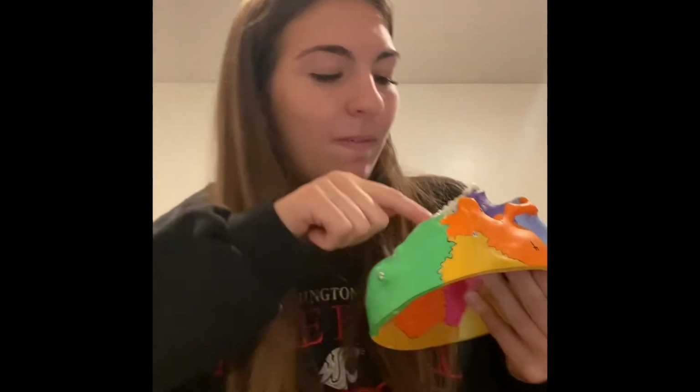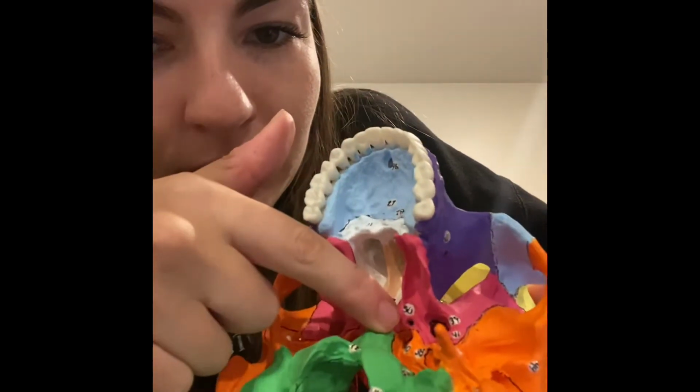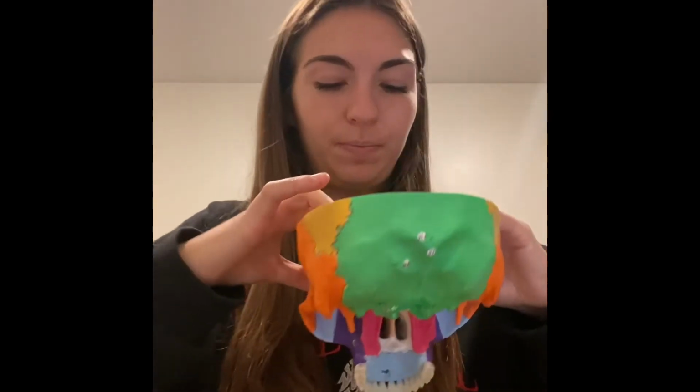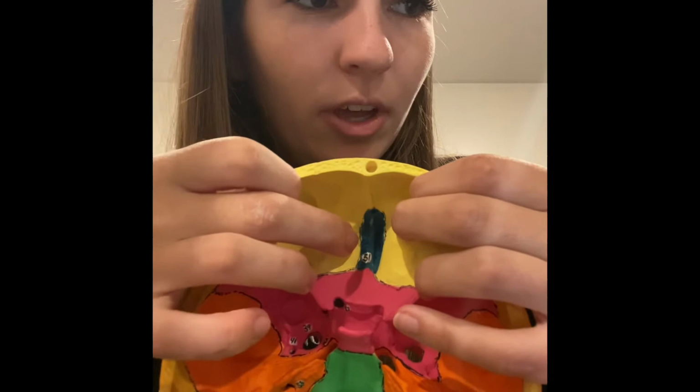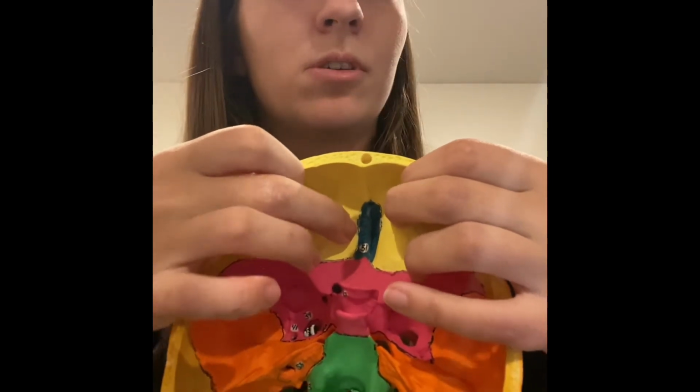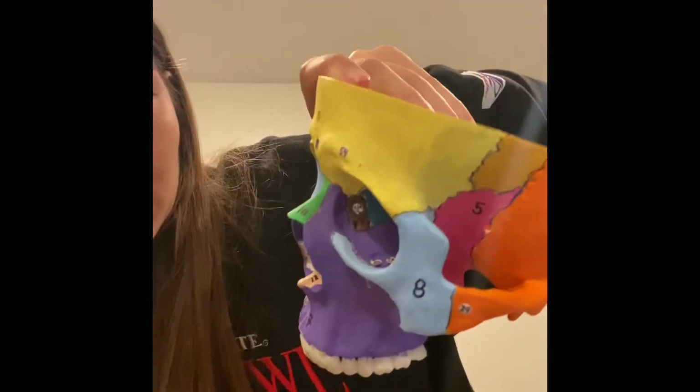Then the pterygoid canal is going to be 50. So this little dot right here. Your olfactory foramina. Oh yeah, it's right here on the ethmoid bone. So that's 51. The optic canal and foramen. So it's literally where your eye. Oh no. Can you see right there? 52, way in the back. That little dot, that's your optic canal.